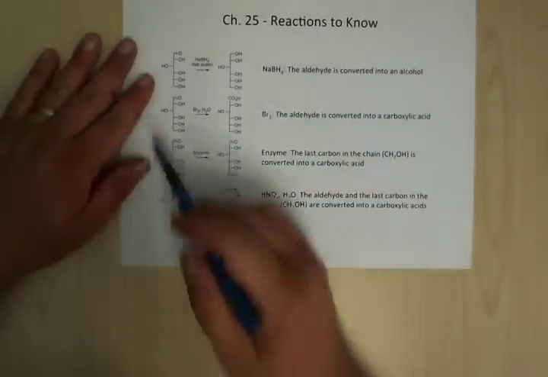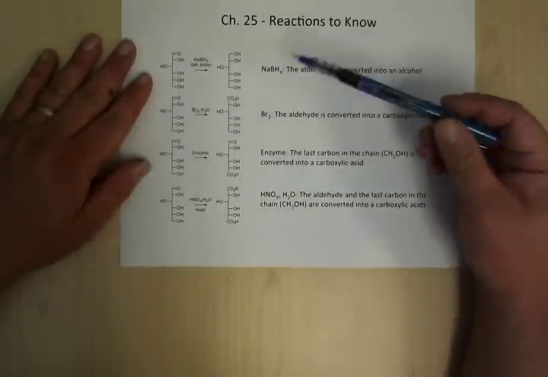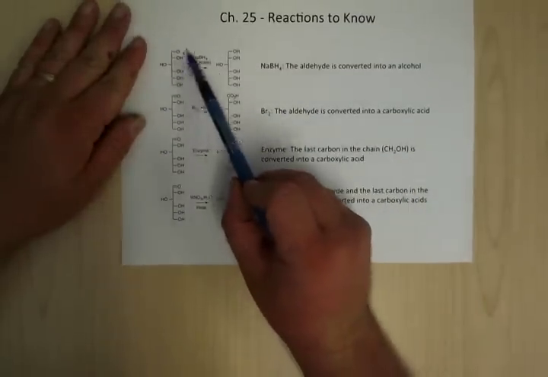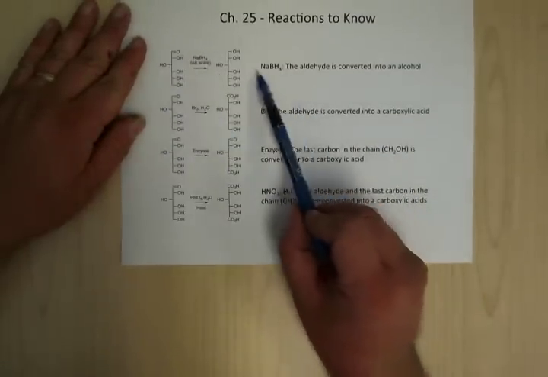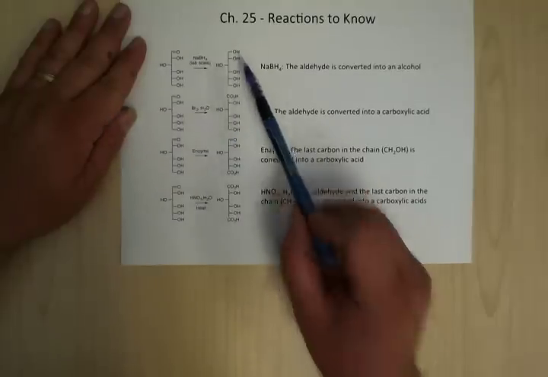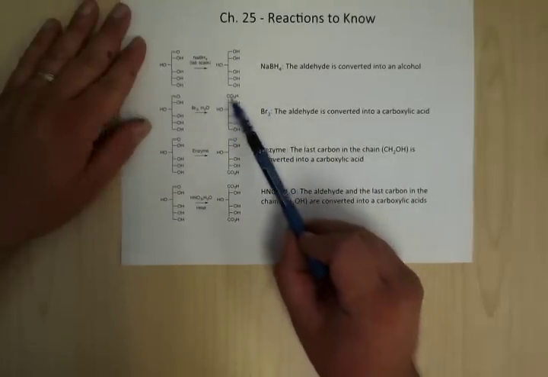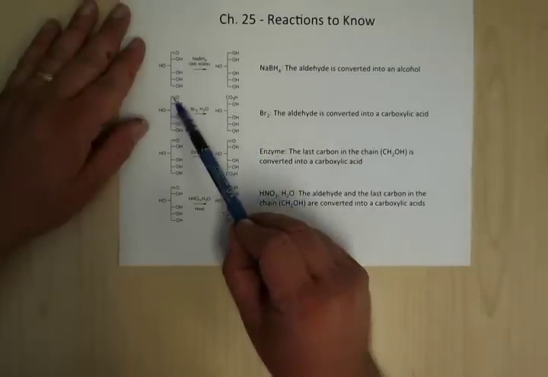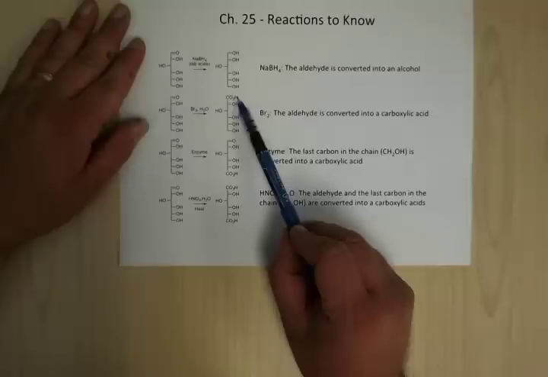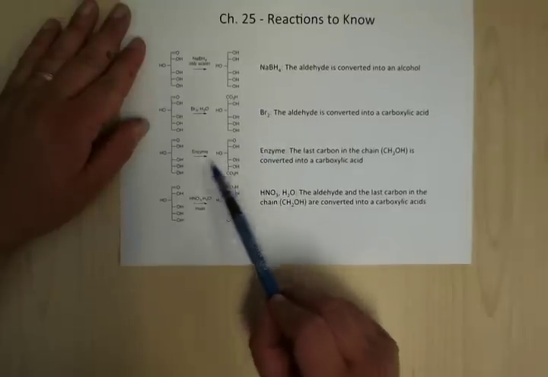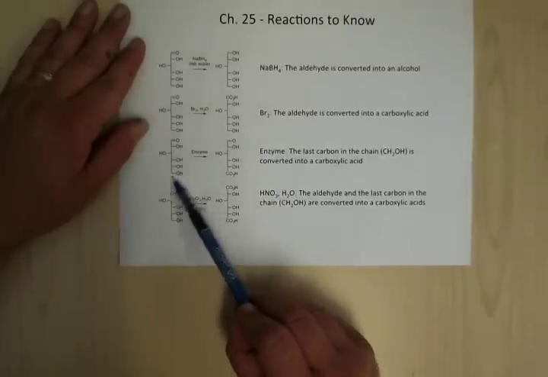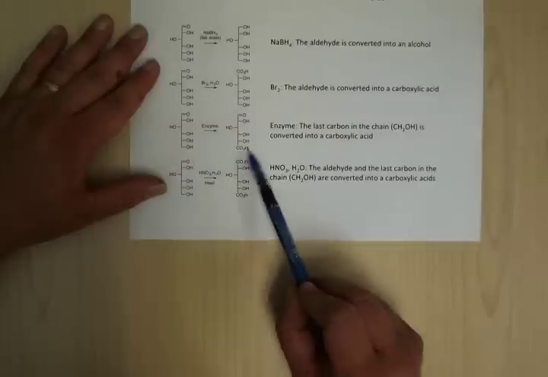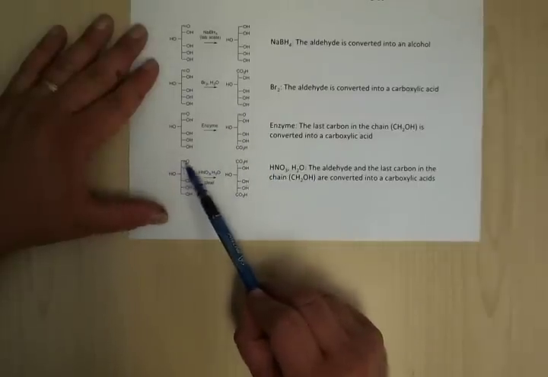Okay, reactions to know. Just know that if you have your sugar, I'll be presenting them like this. If you have an aldehyde here, sodium borohydride reduces it down to the alcohol. Now for these guys, the CO2H, these are carboxylic acids. For bromine, you convert the one at the top, the aldehyde, to the carboxylic acid. With an enzyme, you can actually do the bottom, the last carbon, and make that into a carboxylic acid. But if you do nitric acid and heat, you can convert both ends, the top and the bottom, to carboxylic acids.